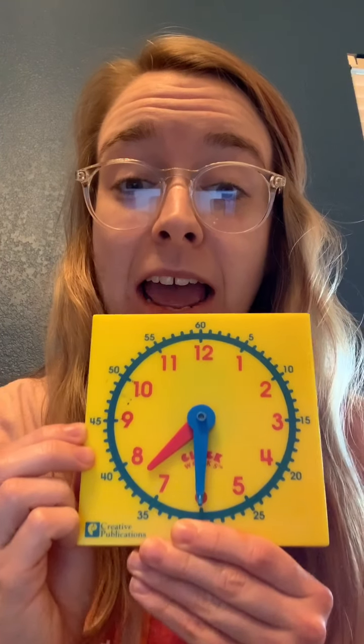So I'm going to change it up and see if you guys can tell me what this one is. What time is it now? If you said 7 o'clock, you are correct because that minute hand's on the 12 and that hour hand is on the 7. All right, do another one. Changed it up. What time is it now?